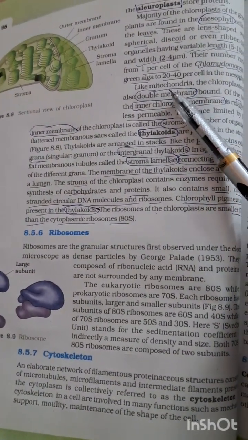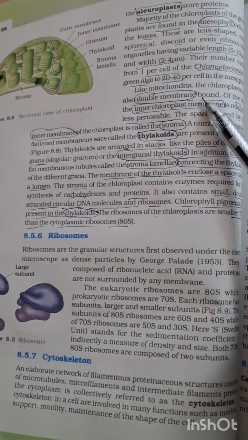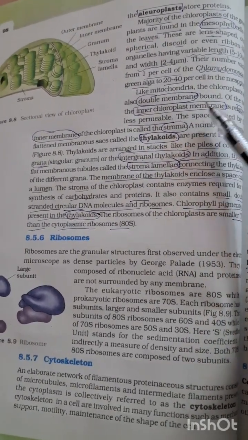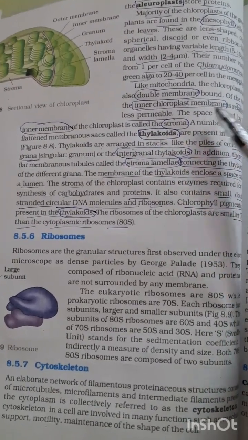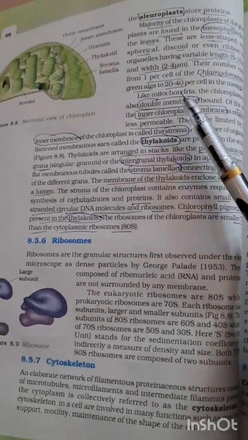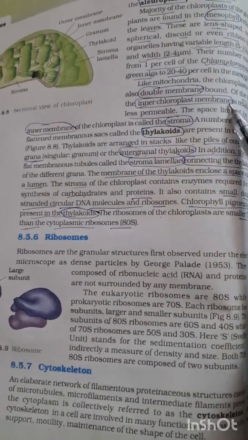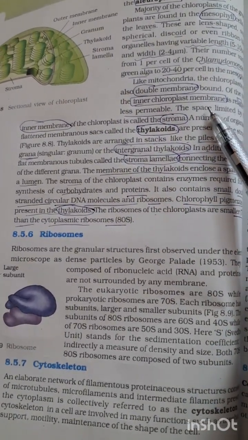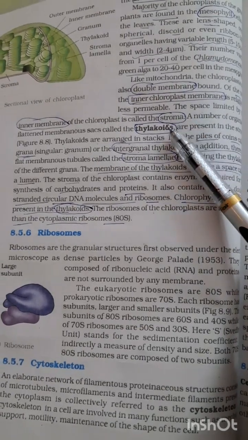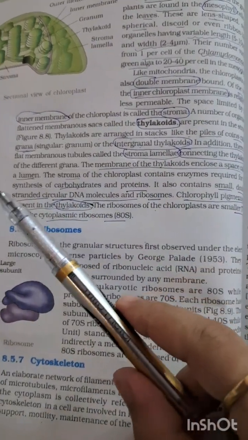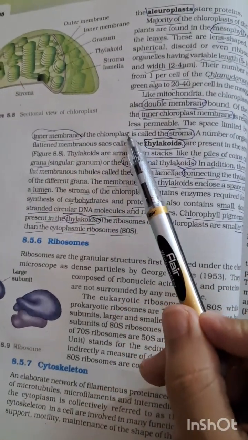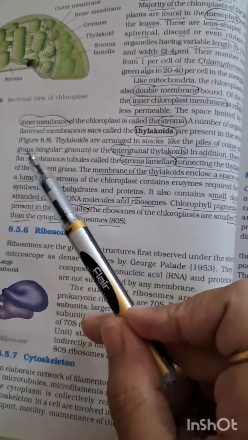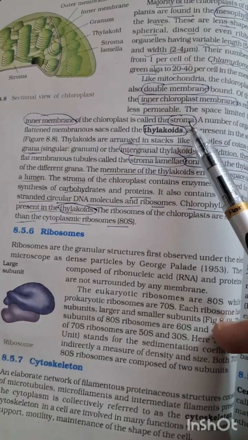Like mitochondria, the chloroplast is also a double membrane bound organelle. It has two membranes, but the inner chloroplast membrane is relatively less permeable. You have to remember this. Now this paragraph is very important, so listen carefully. The space limited by the inner membrane of the chloroplast is called the stroma.